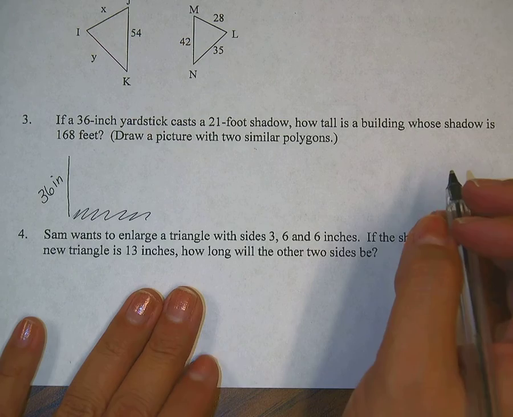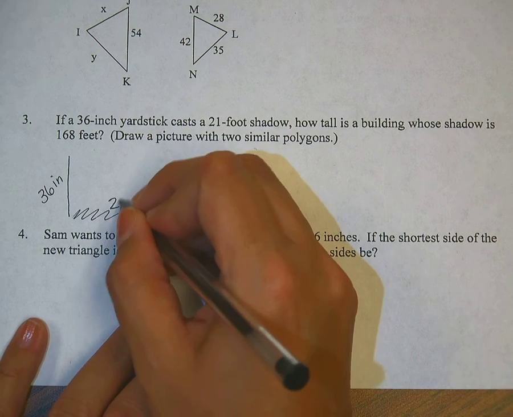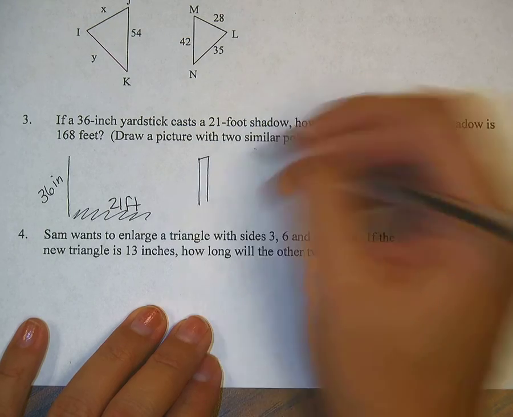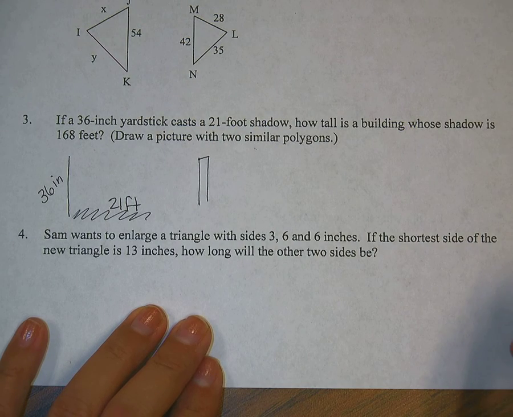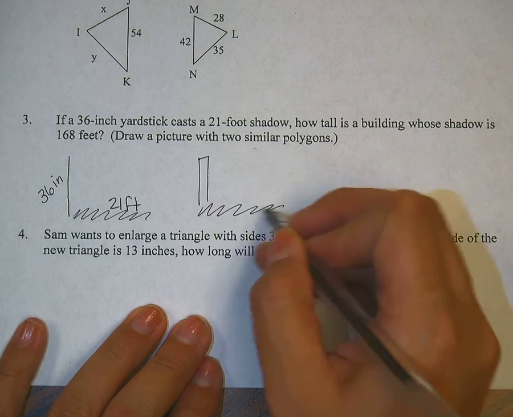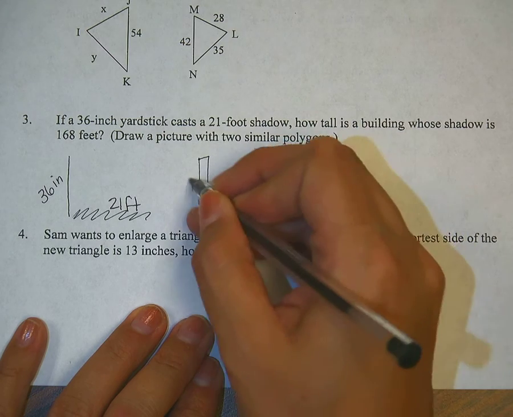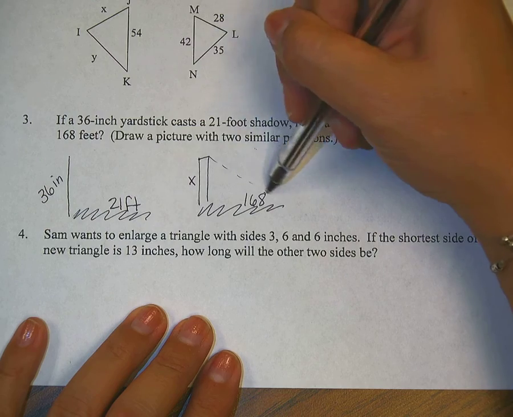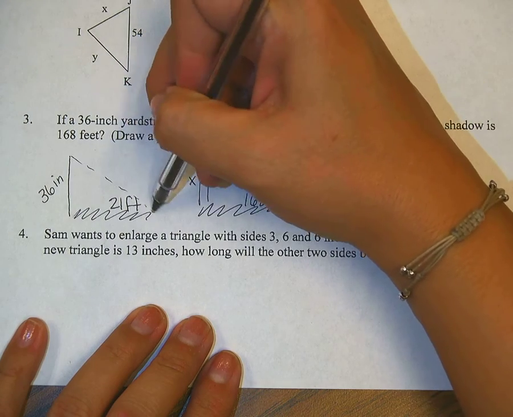And then we have a shadow of 21 feet. And then a building, again, not fancy, whose shadow is 168 feet. This is my unknown. And I say polygon because it's kind of like having two similar triangles.